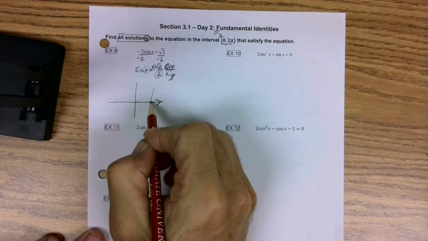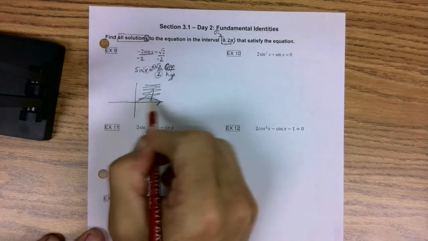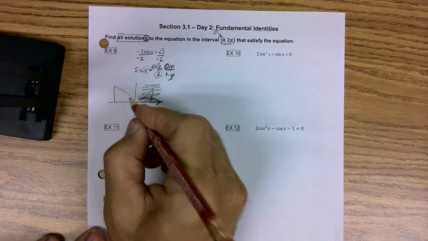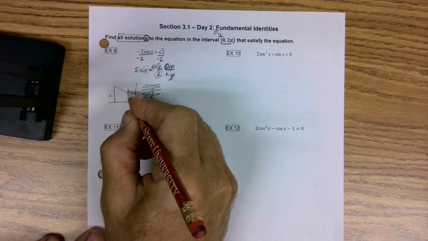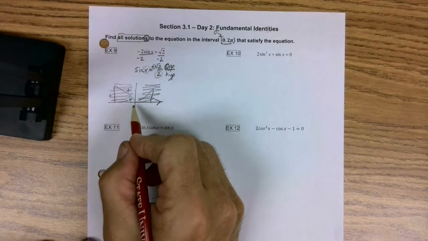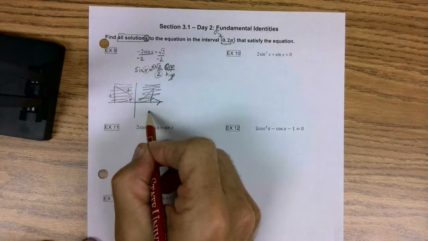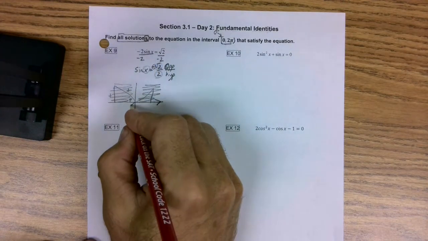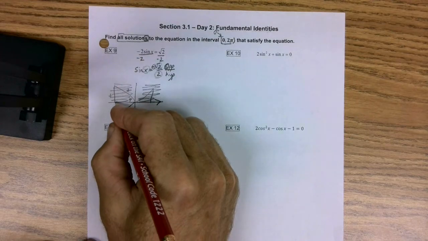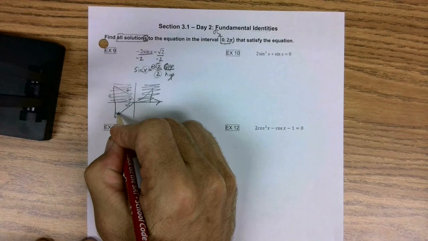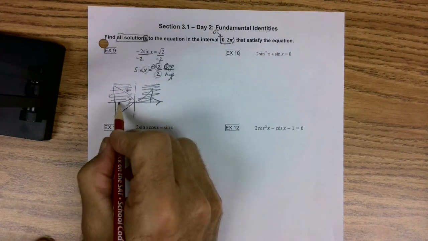Well, everything's positive here, so I know it can't be here. I know sine would be positive here because if I have a reference angle, there's my opposite, there's my hypotenuse, so it can't be in this quadrant. So the only place that can happen is the quadrant 3 and 4. Remember, the square root of 2 is screaming out that there's a very high probability that there's going to be a 45, 45, 90.